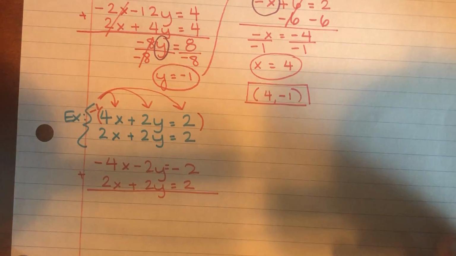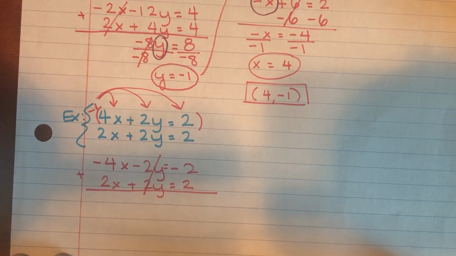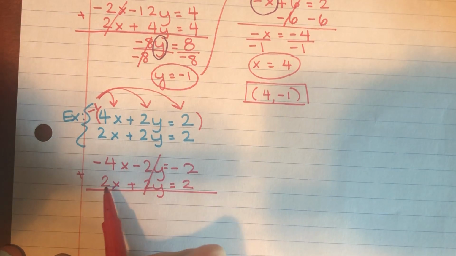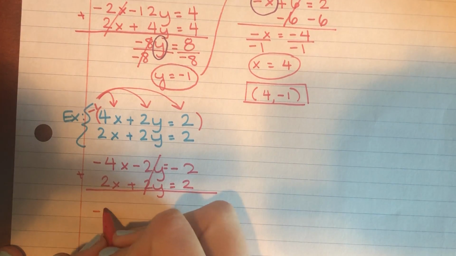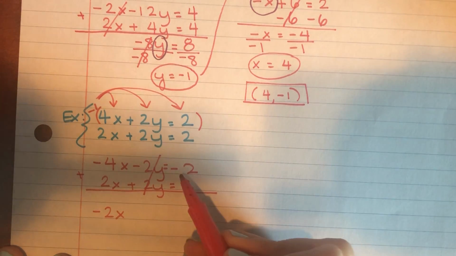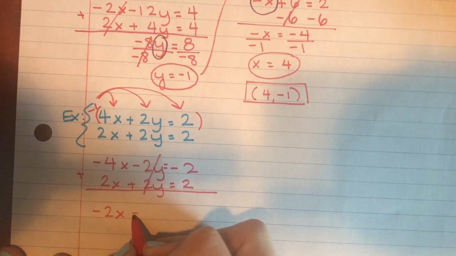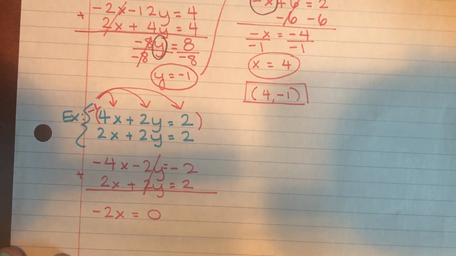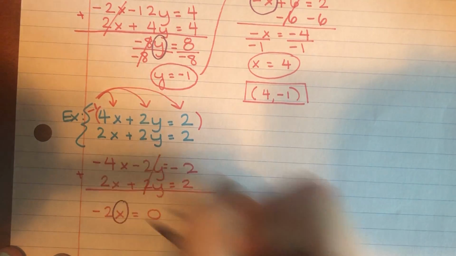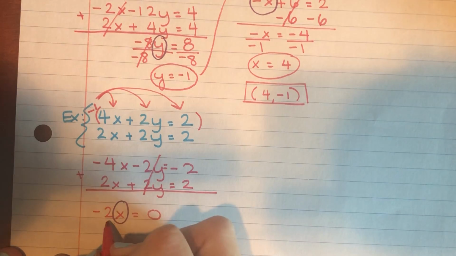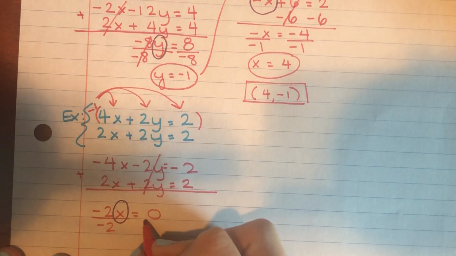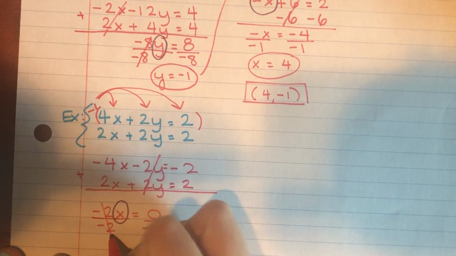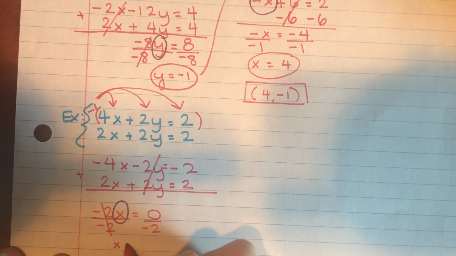So when I add these together, my y terms cancel out. -4x plus 2x is -2x. And -2 plus 2 is 0. Now we need to isolate x. So I divide each side by -2. My negative 2's cancel out, and I'm left with x equals 0.